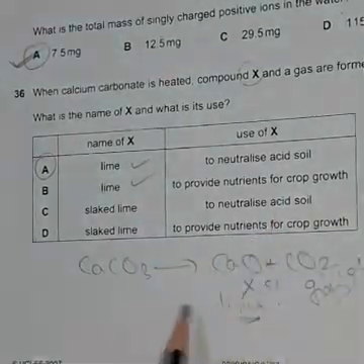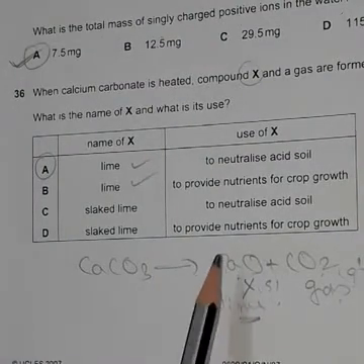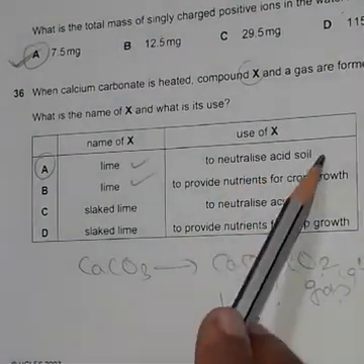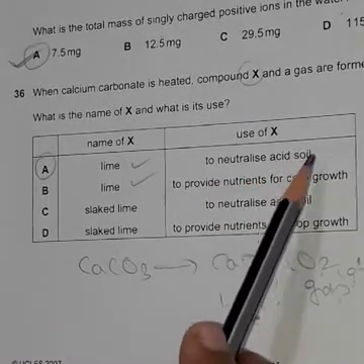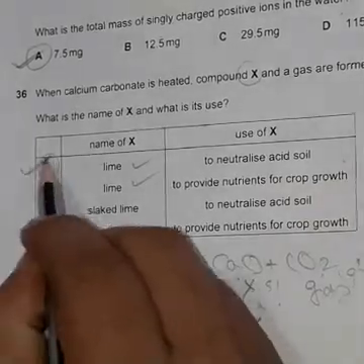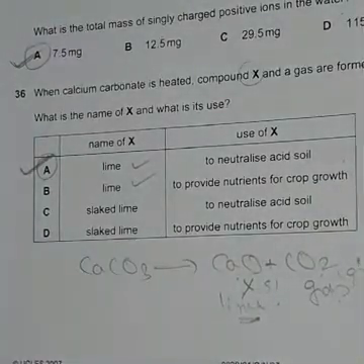Calcium oxide is basic. It is a base. So it is used to control the acidity of soil. It is used to neutralize the acidity of soil. So this is the answer. Clear? Okay, next one.